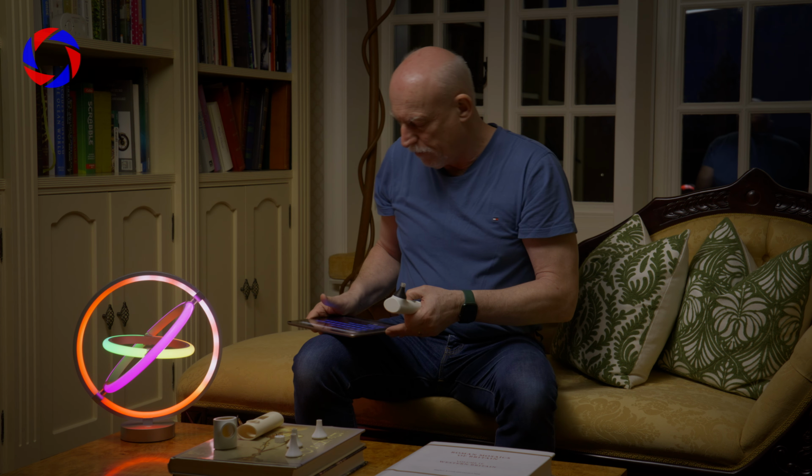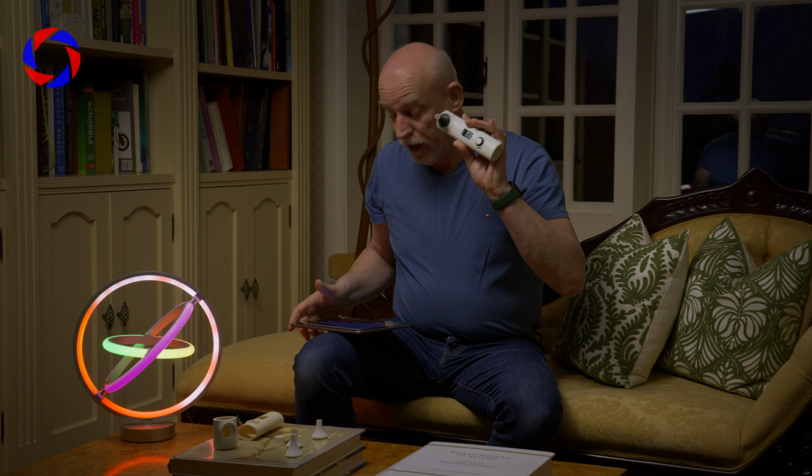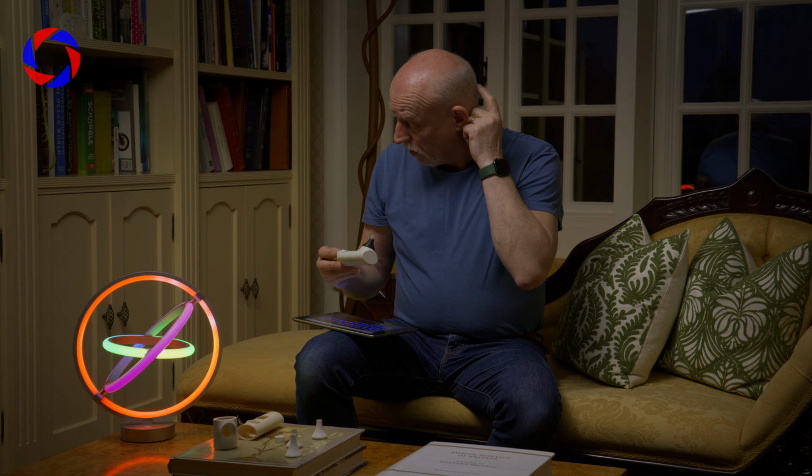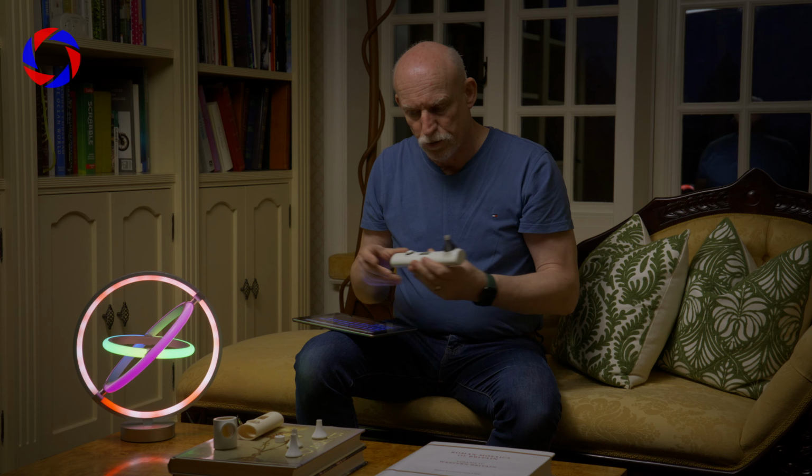Equally, I can emulate the click by clicking here on the web page, and there you go, it's operating. So you've got a prop that can be operated by a member of the cast, or it can be operated by a member of the crew.